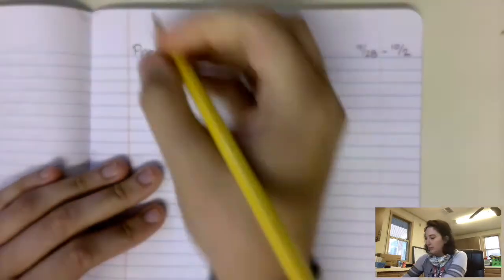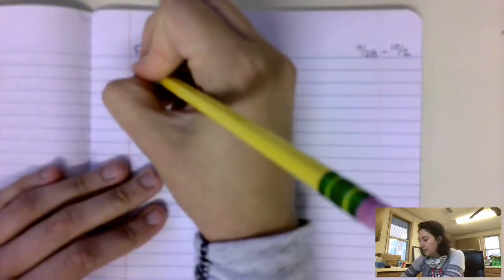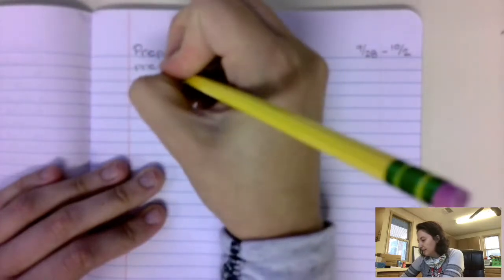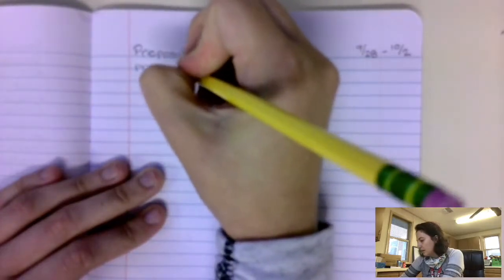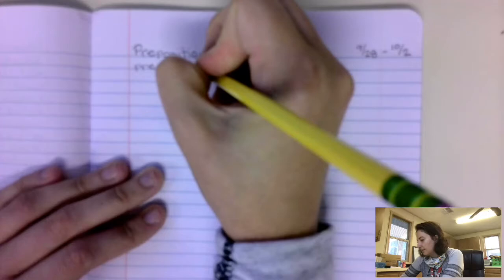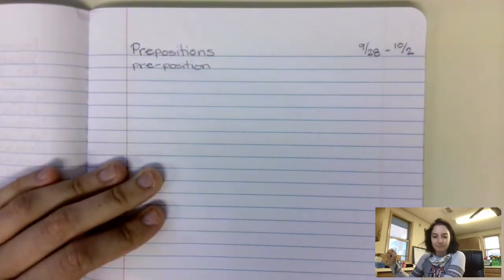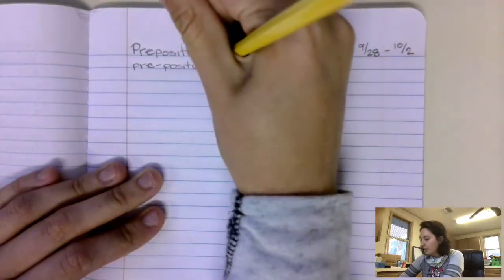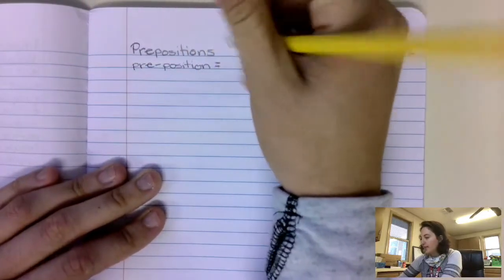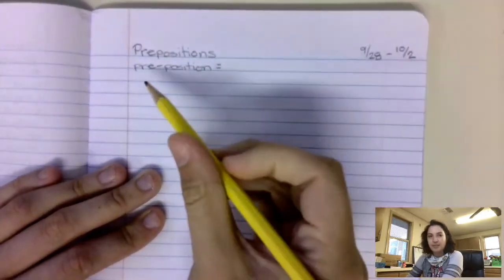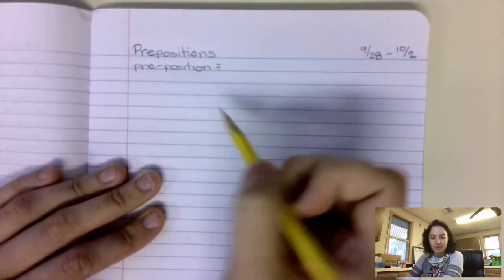Alright, first we want to look at what a preposition actually is. We can break this word down into two pieces, pre and position. Pre means before, and position is just the position.